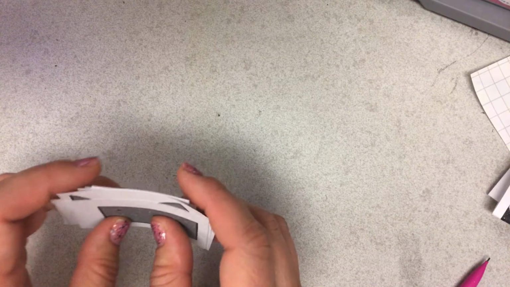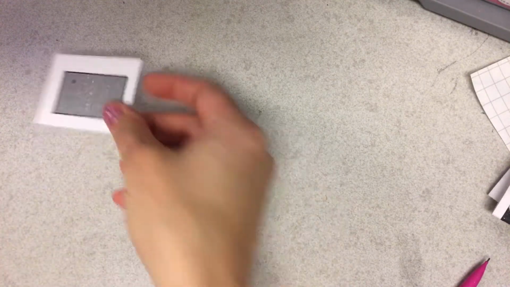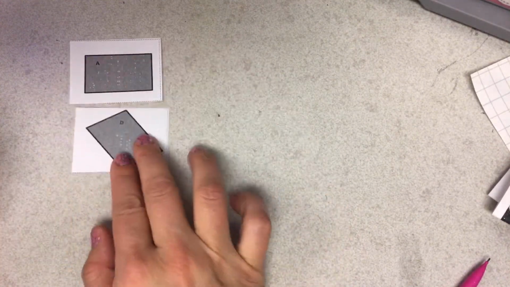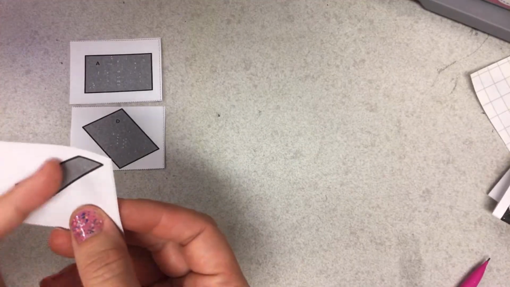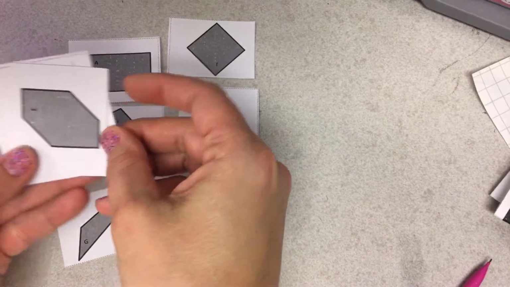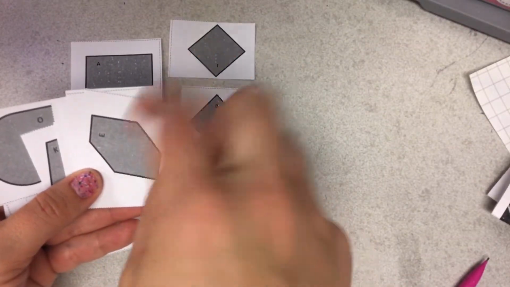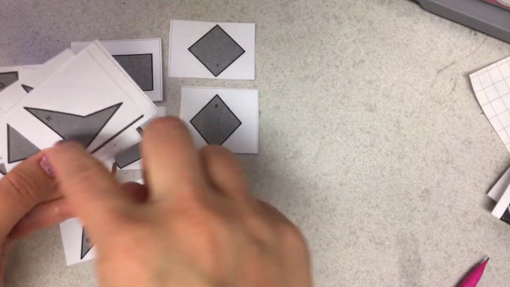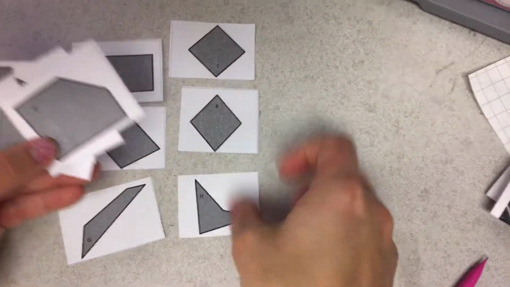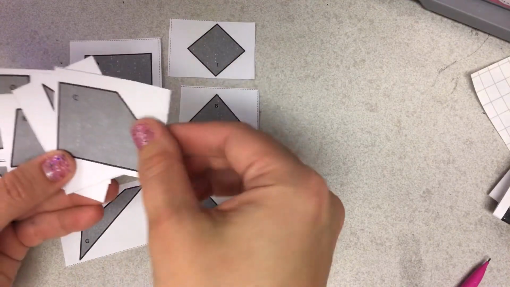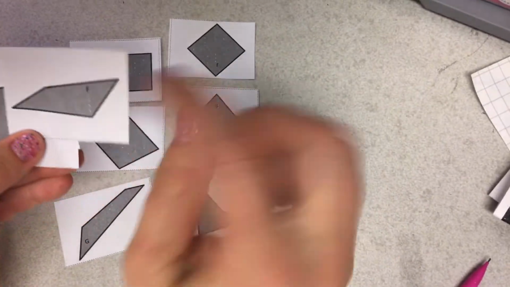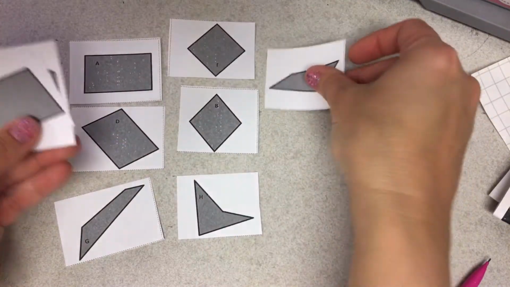We are going to sort the polygons by the number of sides. So I'm going to take a look at this one, and let's see here. We've got a four-sided shape, a four-sided shape, 1, 2, 3, four-sided shape. Here's another four-sided shape, four-sided shape. If I look here, 1, 2, 3, 4, 5, 6, this is not a quadrilateral. 1, 2, 3, 4, this is a quadrilateral. 1, 2, 3, 4, 5, this is not a quadrilateral. If I count this, 1, 2, 3, 4, this is a quadrilateral.